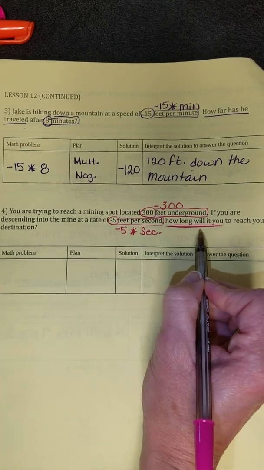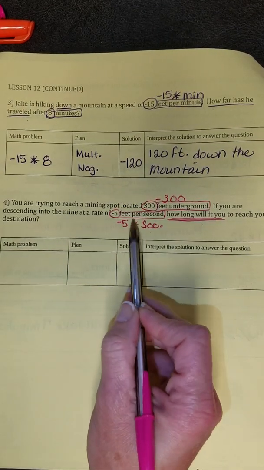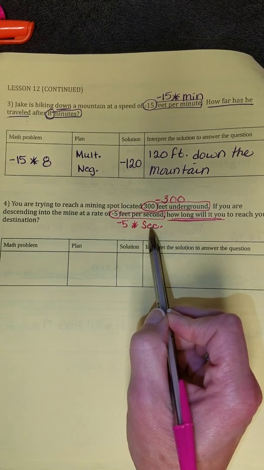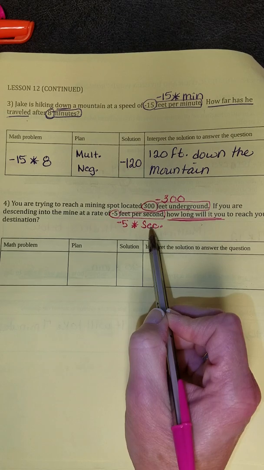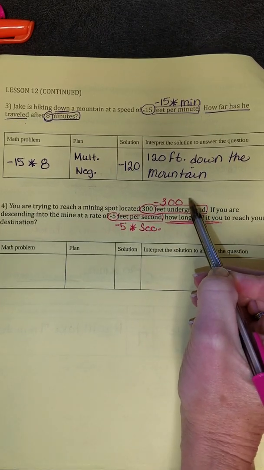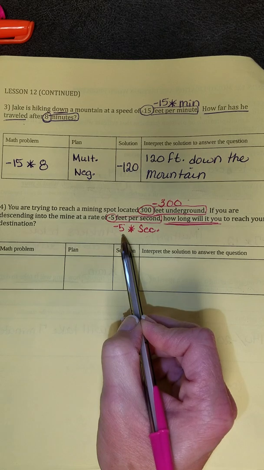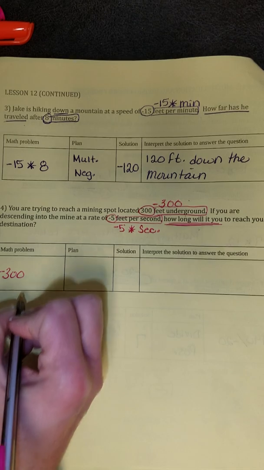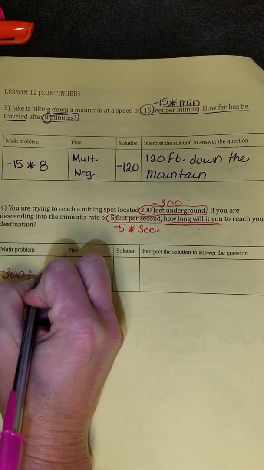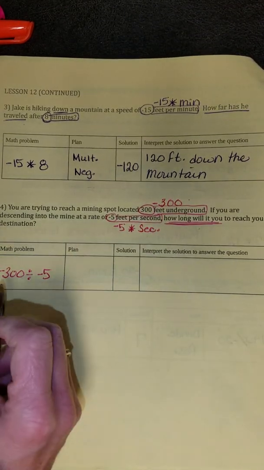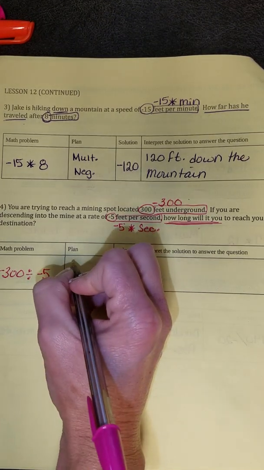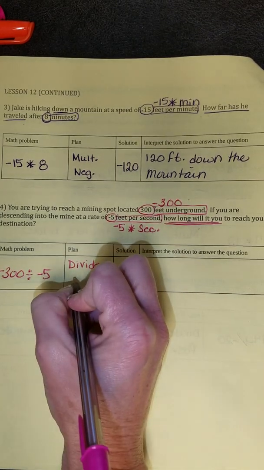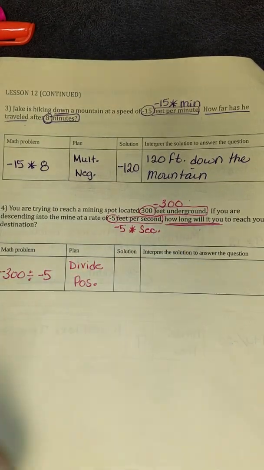Well, because my question says, how long will it take, I know that I can't do this multiplication problem. Because I can't do this multiplication problem, I know that I can do the opposite of multiplying, which is dividing. So I can take my total distance and divide it up into my smaller groups of distance. So I'm going to take my total distance of 300, and I'm going to divide it into groups of 5. So they're both negative. My plan is that I'm going to divide, but because I have two negative numbers, I know my answer is going to be positive.